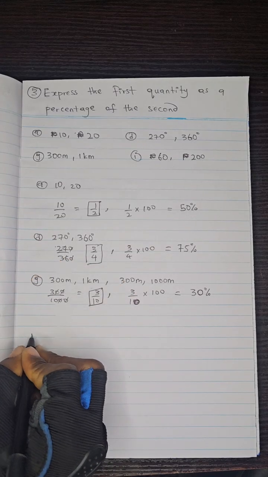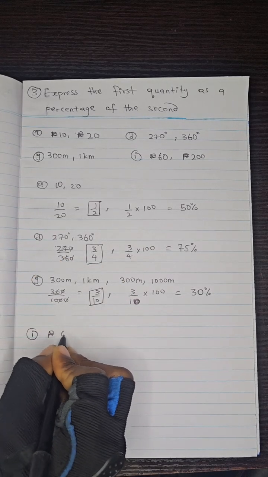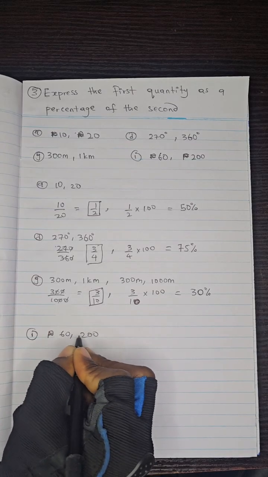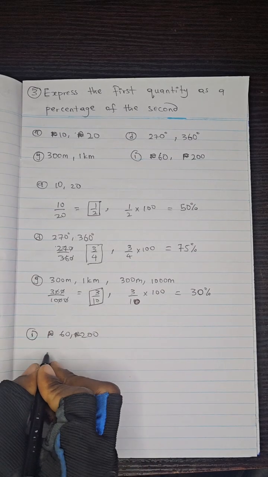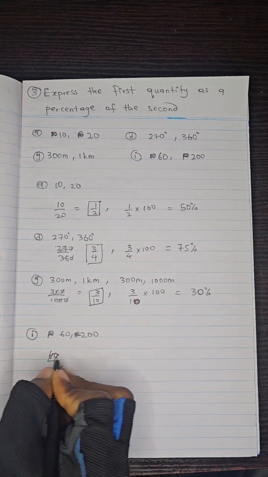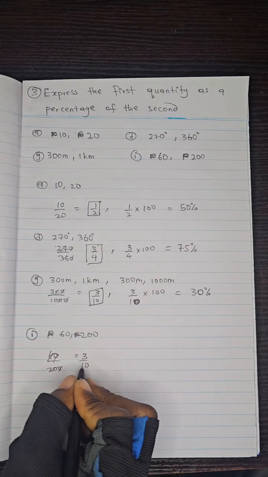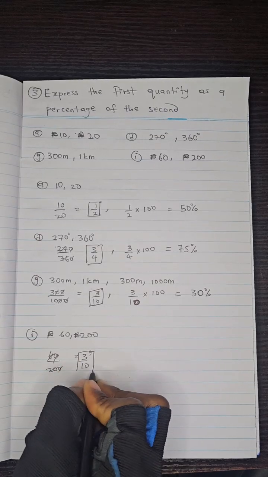Then for the last one in this number 3, you have 60 naira and 200 naira. So the fraction of 60 to 200, cancel, 2 goes here, 3, 2 goes here, 10. So this is a fraction.